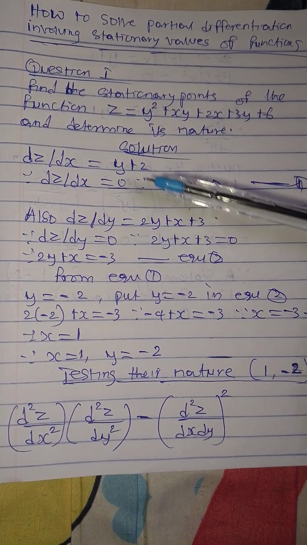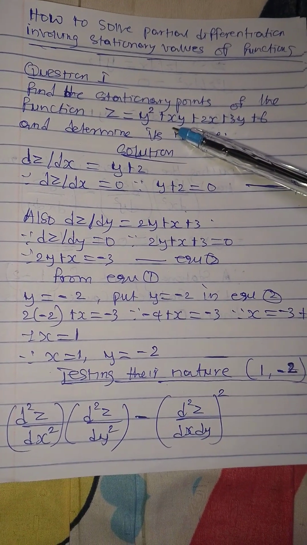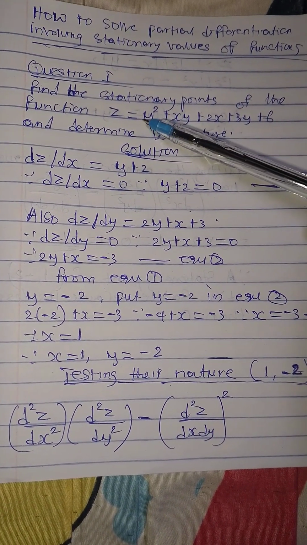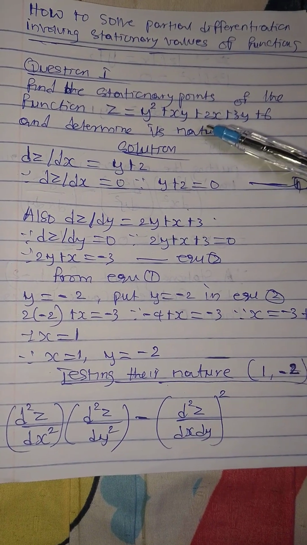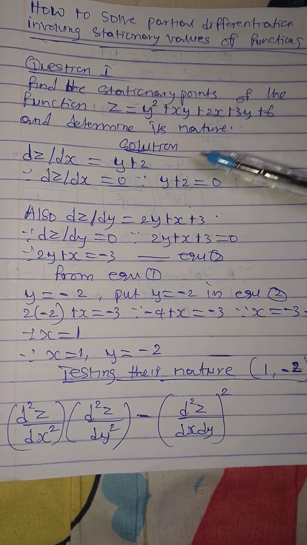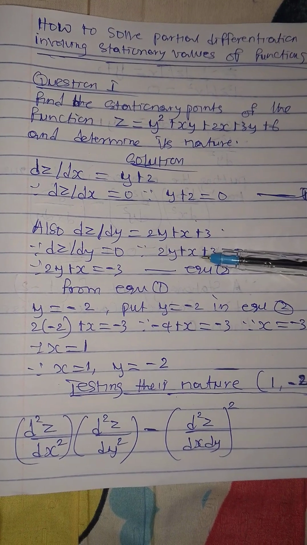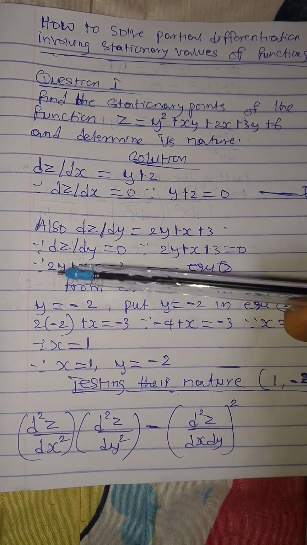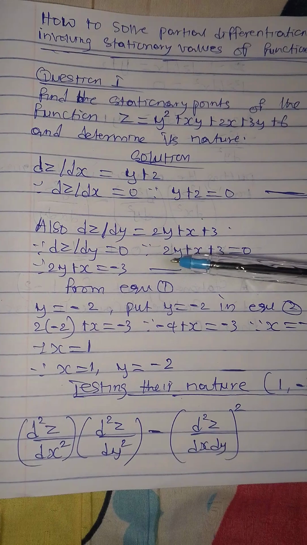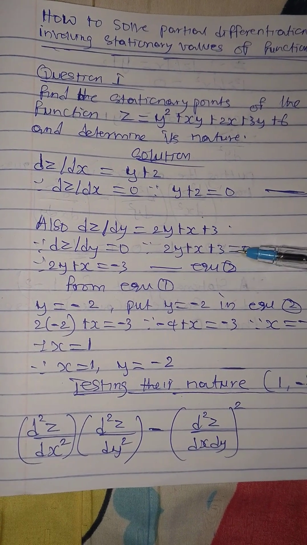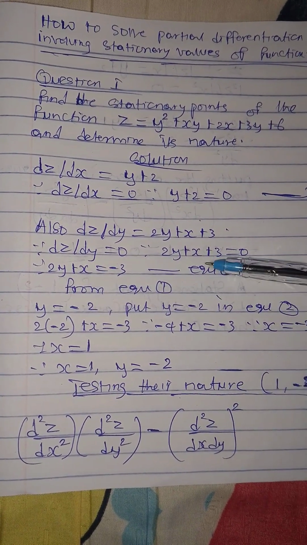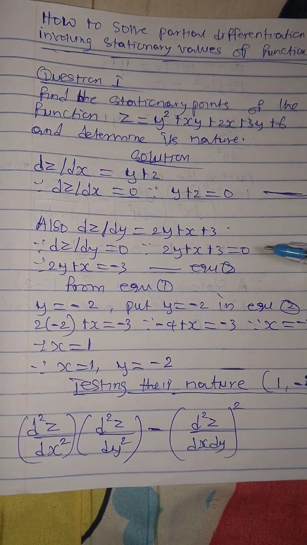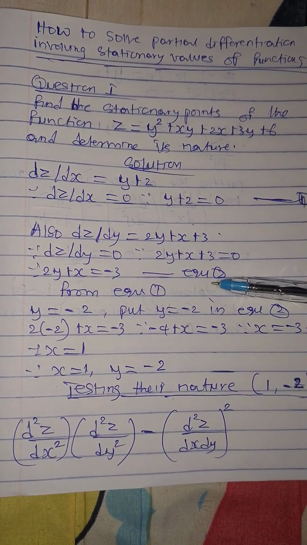So dz over dy is z differentiated with respect to y. Differentiate y here, it is 2y. Differentiate y here, it is plus x. Differentiate y here, it is 3. So therefore dz over dy is equal to 0. Therefore 2y plus x plus 3 is equal to 0. So 2y plus x equals 3 crossover becomes minus 3. I call this equation 2.